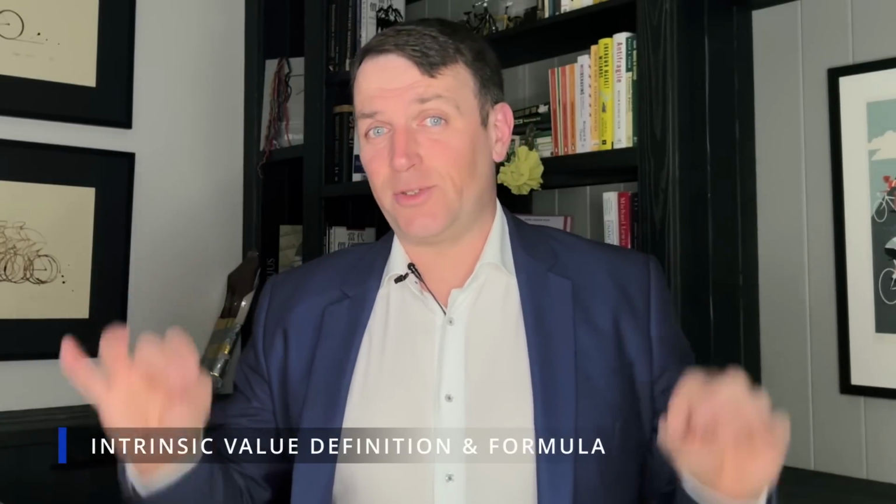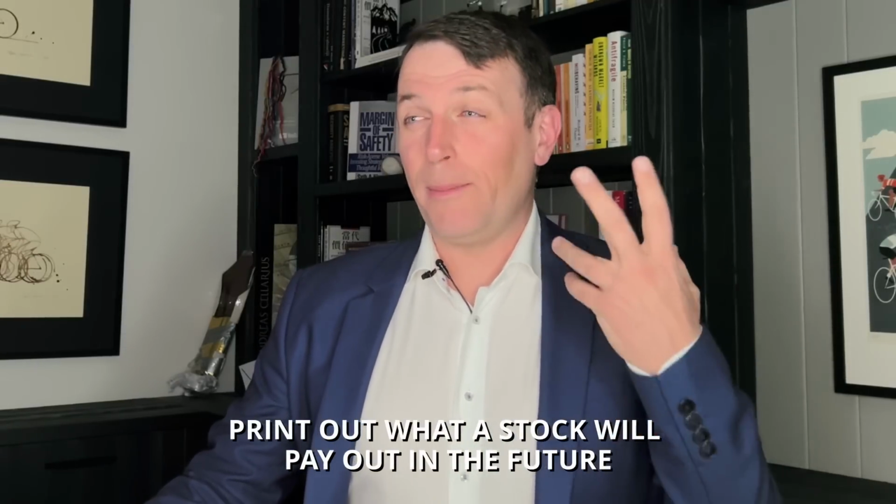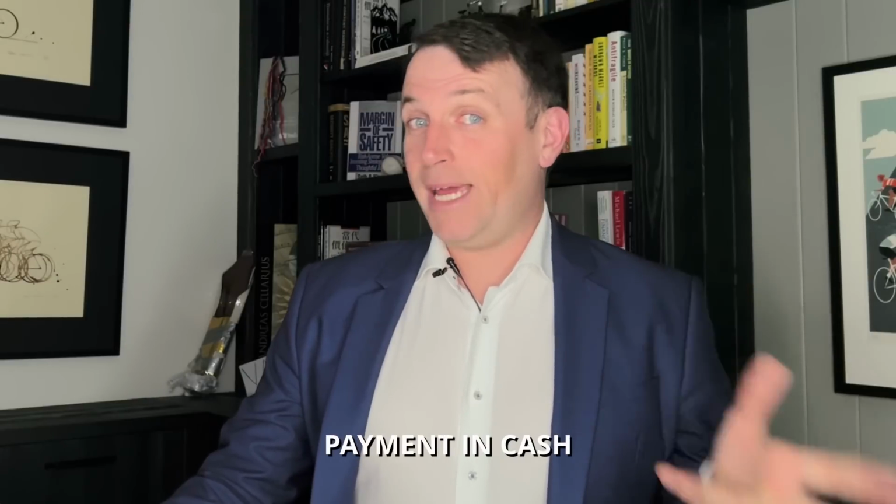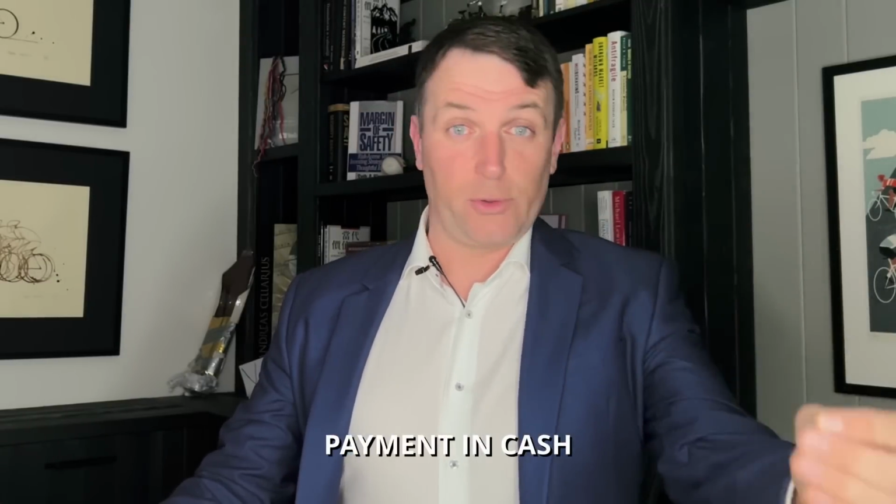Let's now start with the intrinsic value definition and exact formula so that we can apply what Warren Buffett shared. As Warren said, print out what the stock will pay out in the future from today to Judgment Day. The stock will make that payment in cash sooner or later, or as he says for Berkshire, that we'll discuss also, the potential cash payout is also what counts. How does Warren say it? How much, when, and how sure we are that we're going to get the cash.